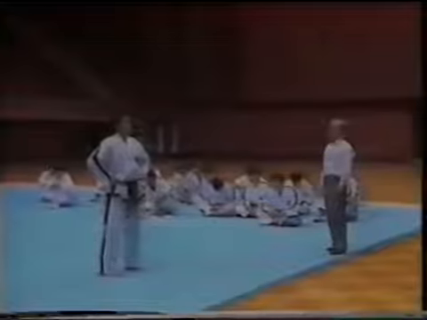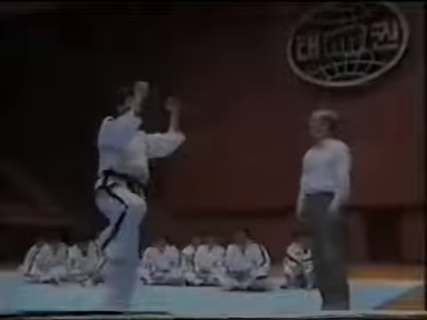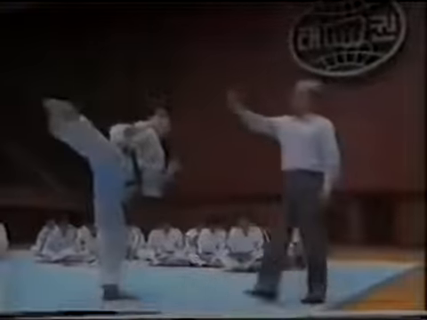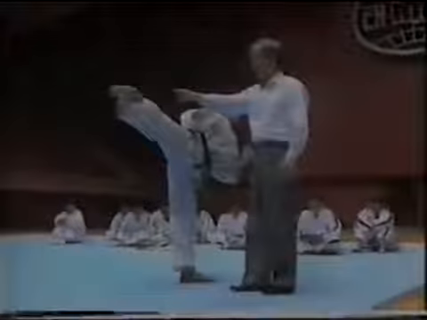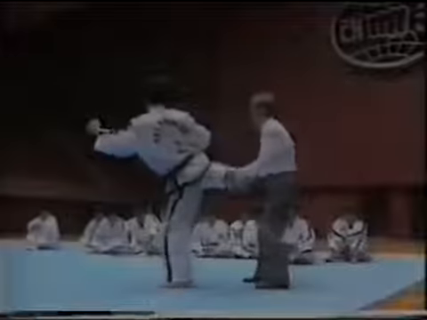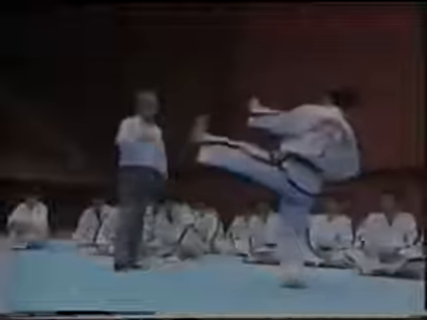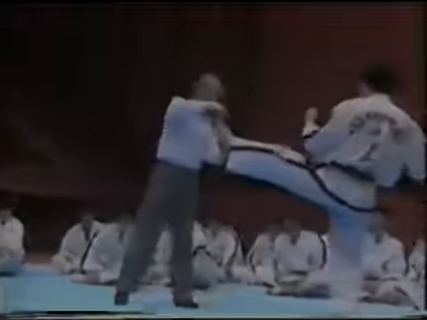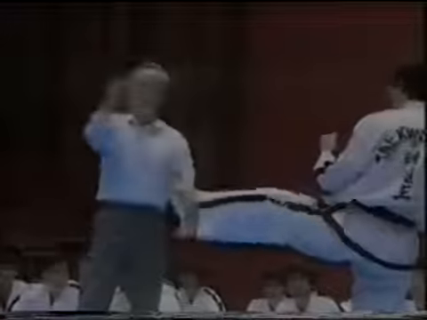Now let's have the seminar on pattern Juche. Here, you defend attacks from both right and left sides. Stop. Once, and kick the hips. Perform like this. Hooking kick.